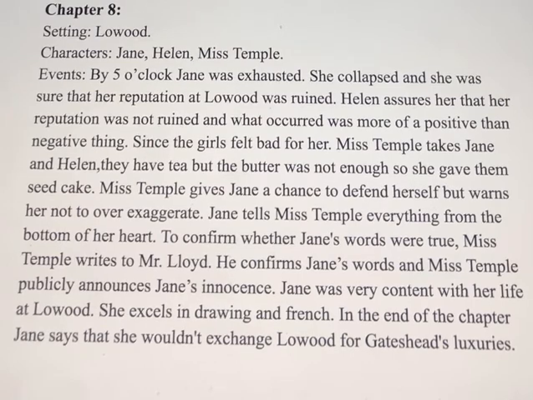Jane was very content with her life at Lowood. She excels in drawing and French. At the end of the chapter, Jane says that she would not exchange Lowood for Gateshead's luxuries.